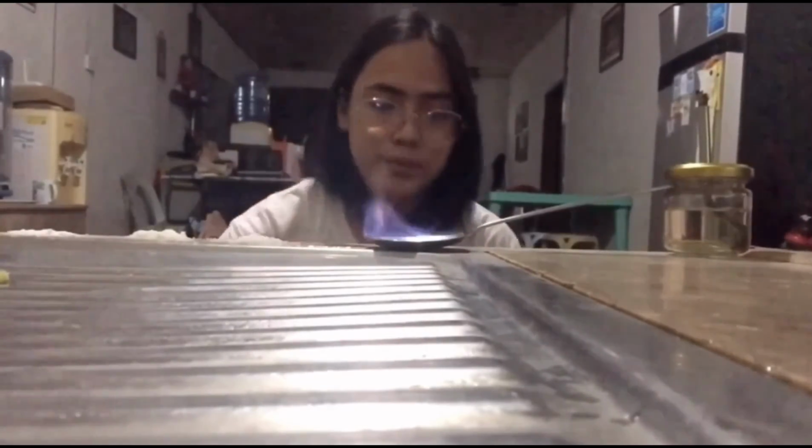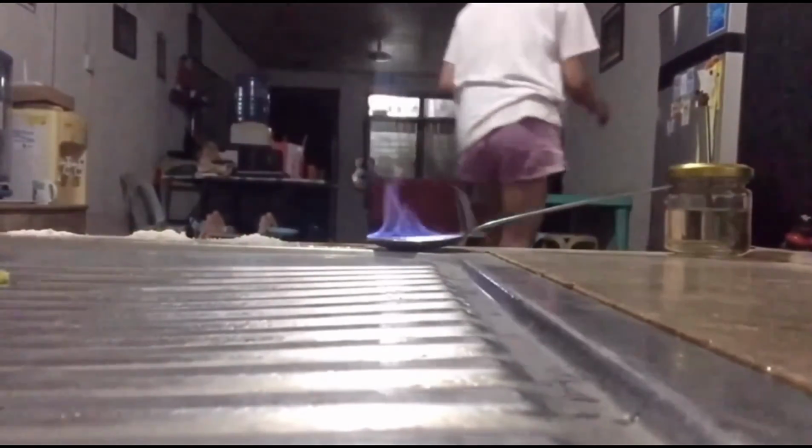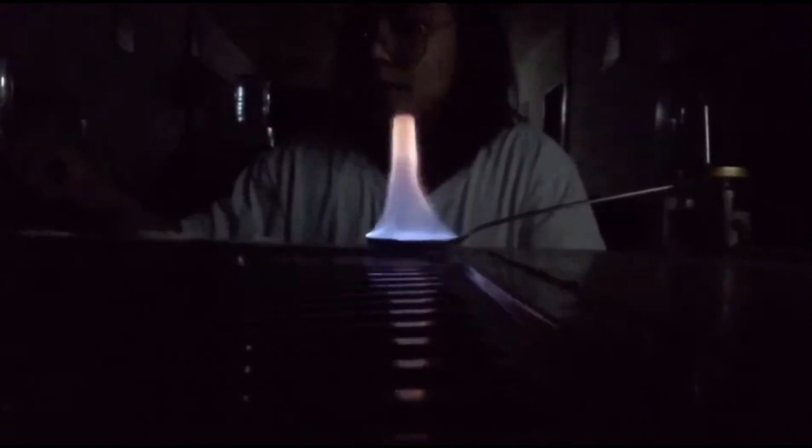So after putting fire on the ethyl alcohol, let's turn off the light first so that we can clearly see the color of the flame. The reason why there's a little bit of orange in the flame is because the alcohol solution is 70%, but if you buy 100% ethyl alcohol, surely your flame will fully turn blue.